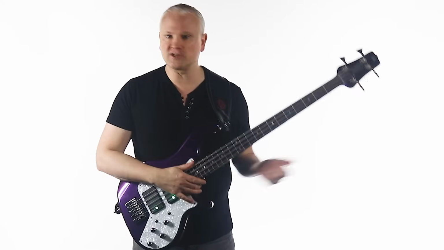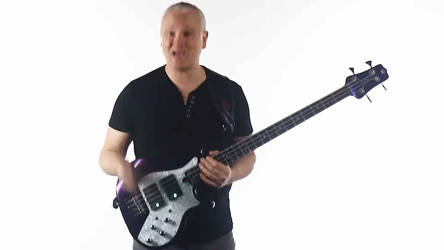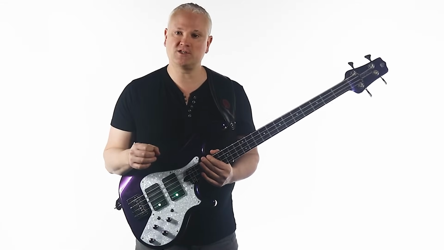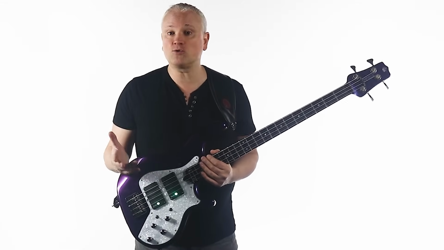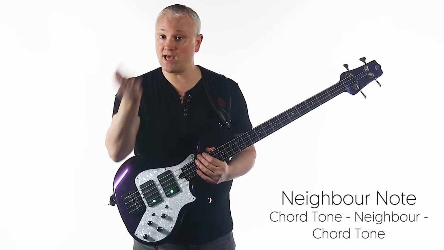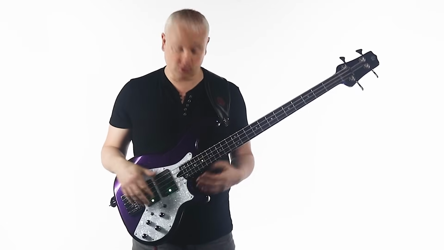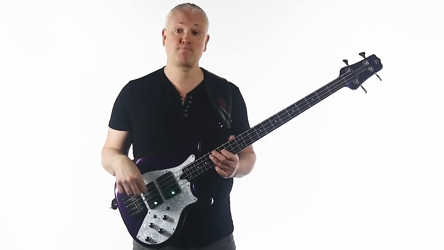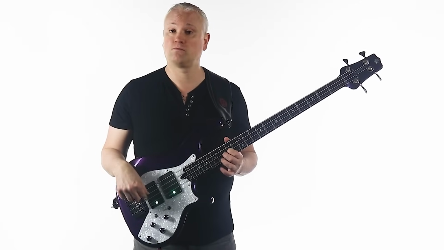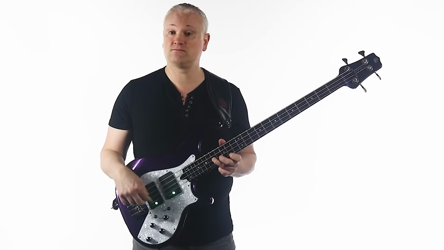Okay, now let's look at another type of melodic device. Let's look at the neighbour note. Now you might also see these described as auxiliary notes. All we do here is play a chord tone, then we play the neighbour non-chord tone and return. So over a C major chord, we could play C, D, C, or E, F, E, or G, A, G.